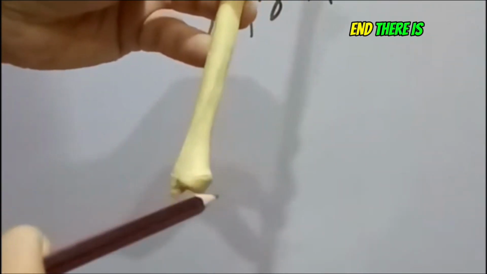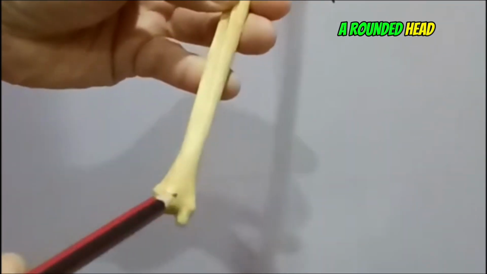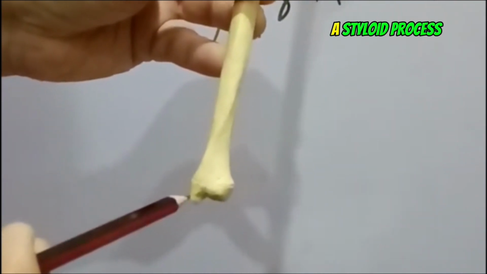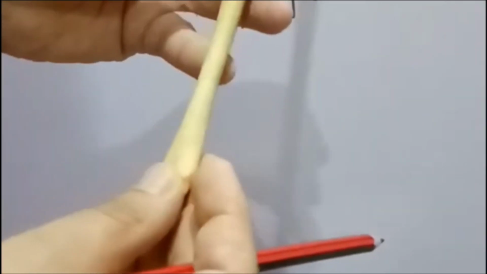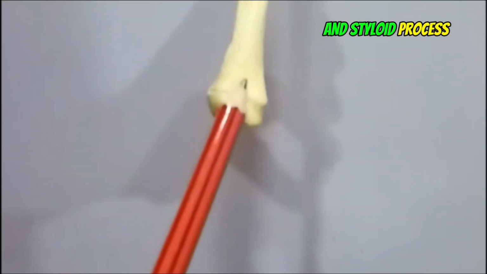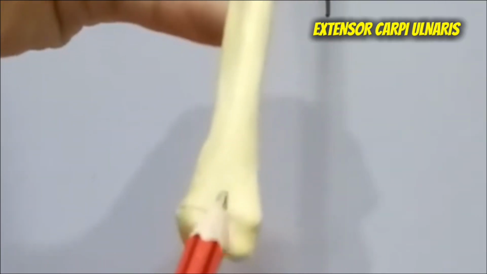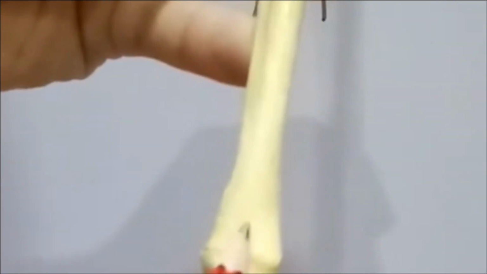In the lower end, there is a rounded head, and posteromedial to it, there is a styloid process. Behind, between the head and styloid process, there is a groove, which transmits the tendon of extensor carpi ulnaris.